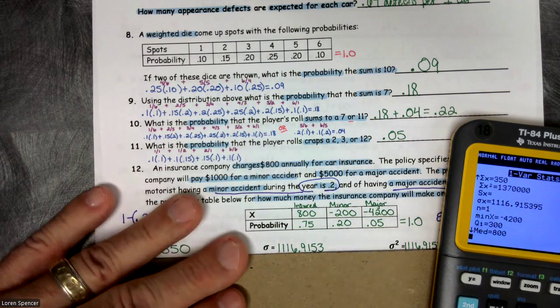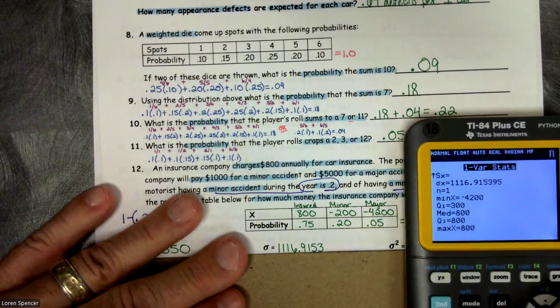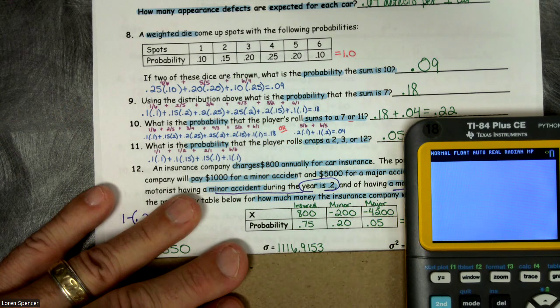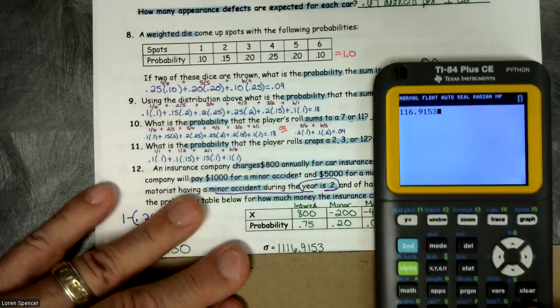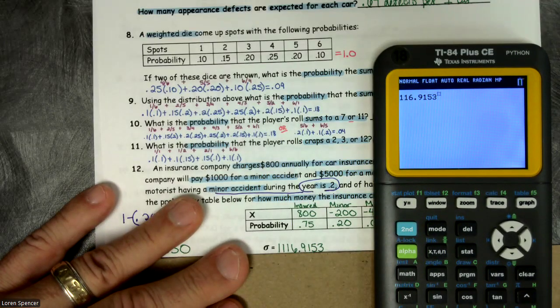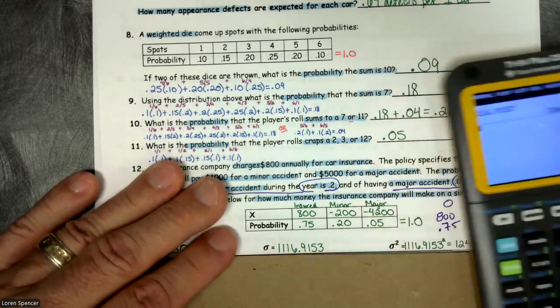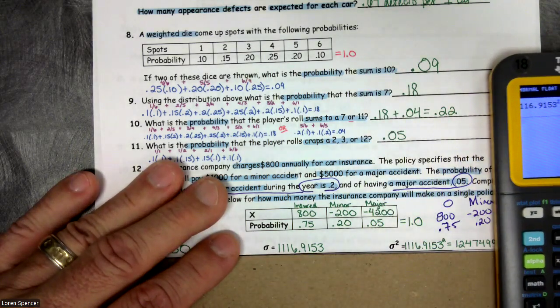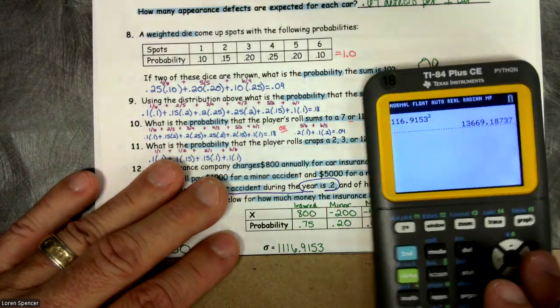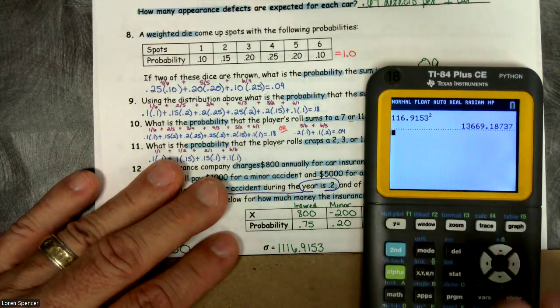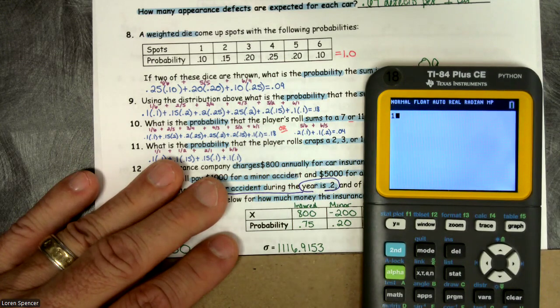If I scroll down, I don't find variance. Remember, I always have to raise that number to the second power. 116.9153. I like to use the caret button right here. Raise to the second. Oops, it would help if I typed in all the numbers.